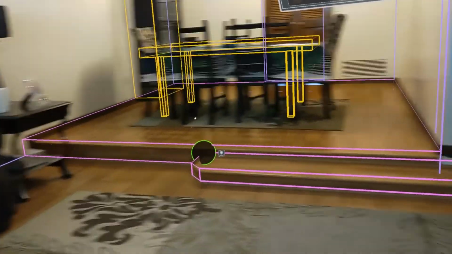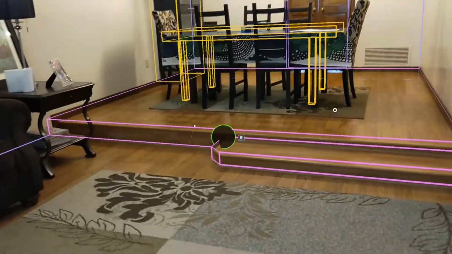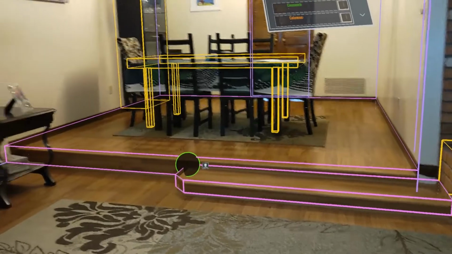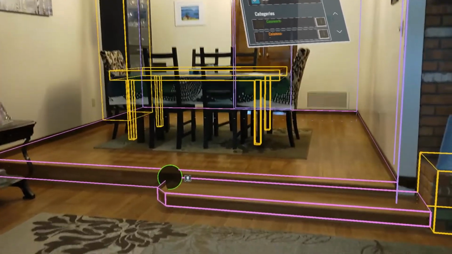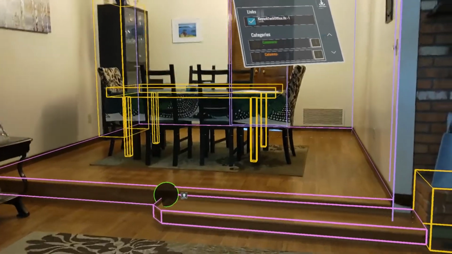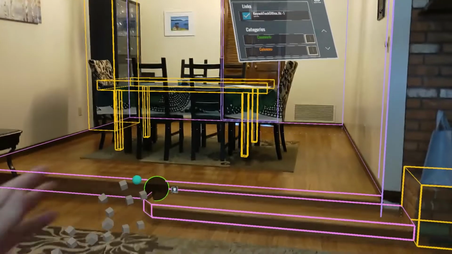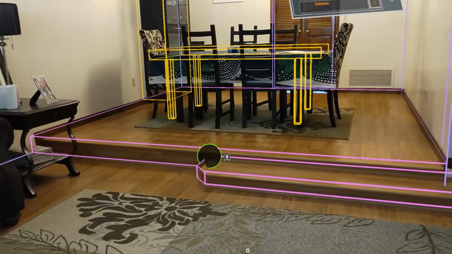Either way, I didn't do multiple alignments just for the sake of time, but that shows you the process. This whole remembering of the anchors, and it adjusting itself based on your position as you go throughout the job site, is what allows it to handle larger projects without having to set anchor points over and over again as you walk through the job site. Pretty cool stuff.